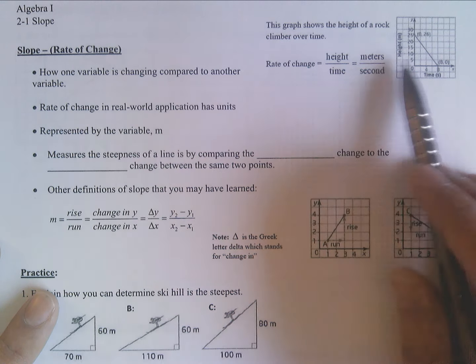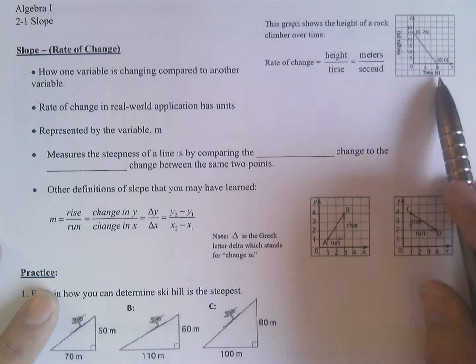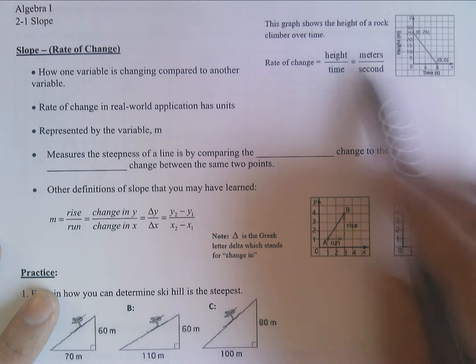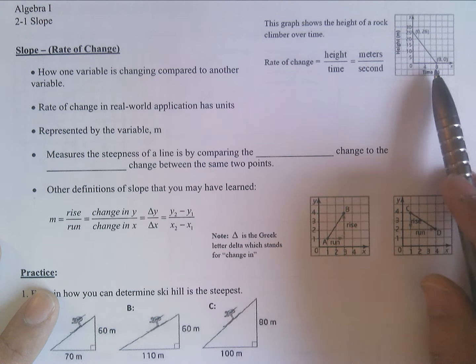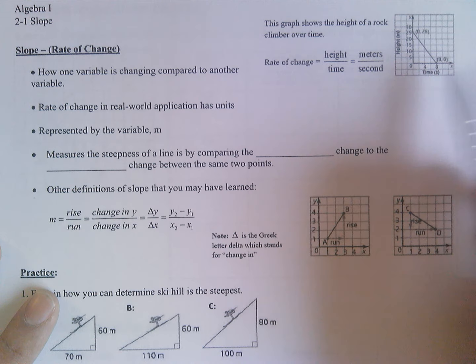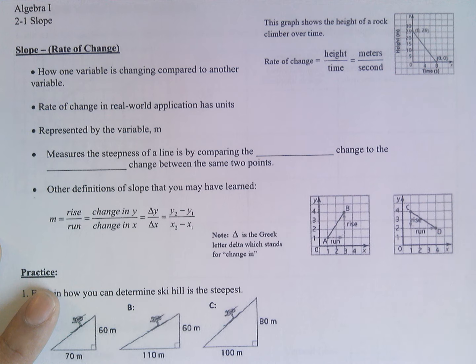Using the designated units, we have changing meters per second. So our rate of change here is going to be meters per second. That's going to be determined by the slope of this line. Rate of change, just in general, how something is changing with respect to another variable, has real-world applications, and they have units. We represent the slope using the variable m.